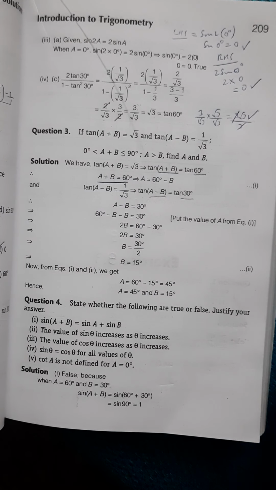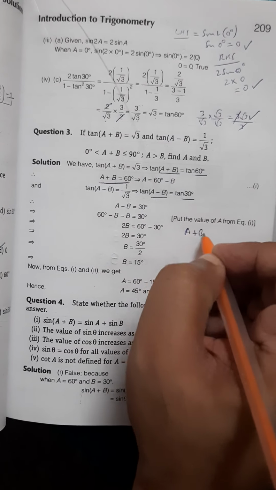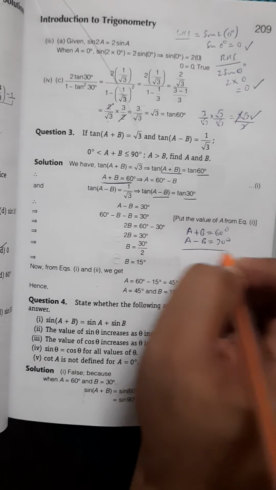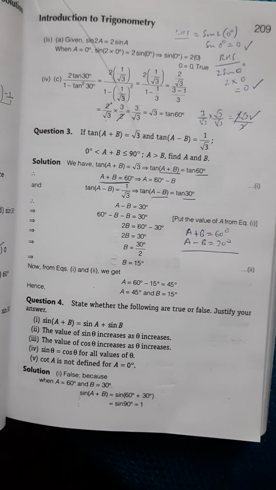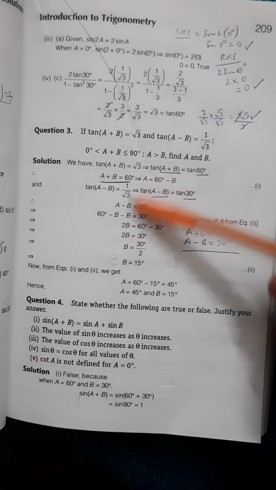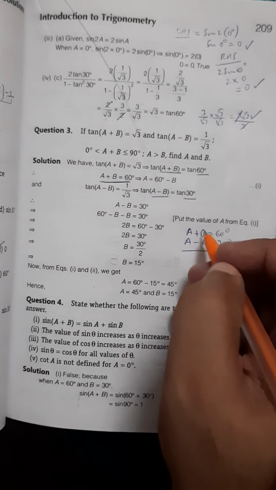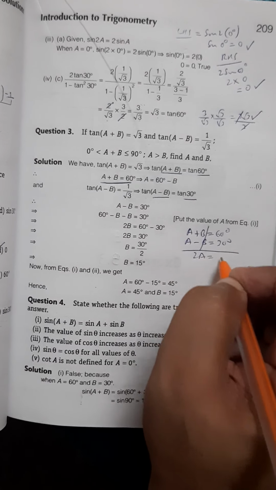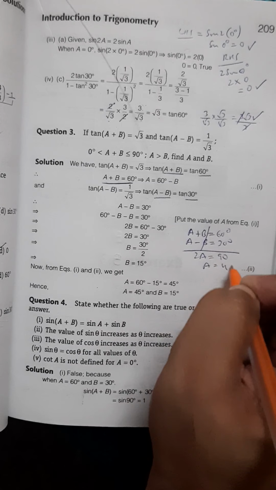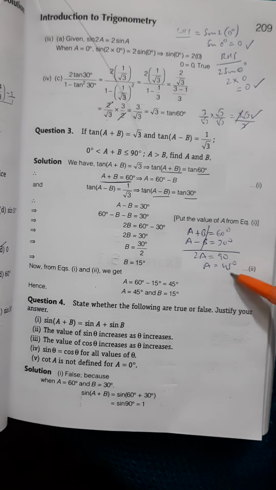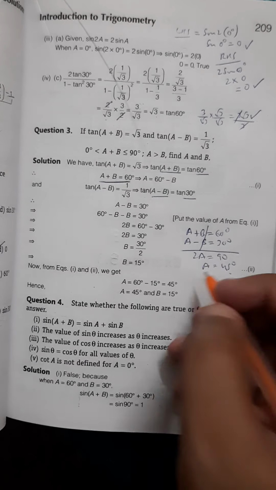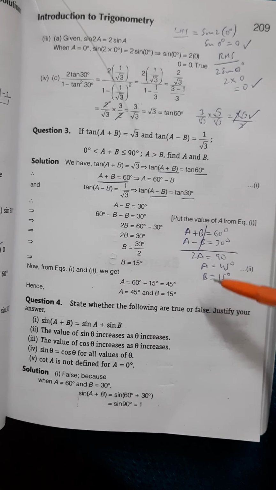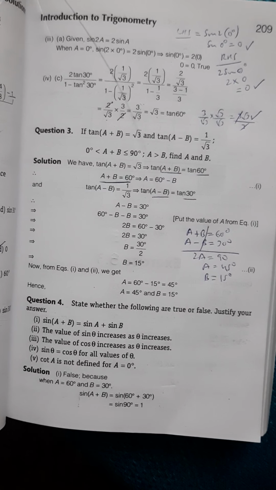So we've got two equations. The first equation is a plus b is 60. The second equation is a minus b is 30. Now this is a linear equation in two variables. You can solve this by any method. They have solved by substitution, but you can solve by elimination. Just add it up. Plus b minus b cancels. 2a is equal to 90. Therefore a is 90 by 2, 45. Substitute the value of a in any of the equations and you will get the value of b, 15. So you can either use substitution or elimination, and you will get the values of a and b.